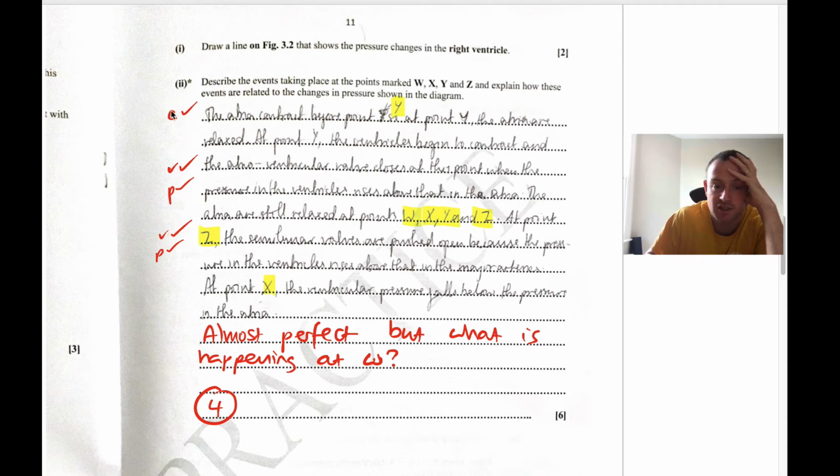V for valves. So C for chambers, V for valves, P for pressure. But then here they talked about valves and pressure, but they didn't talk about what was happening at W. Maybe I shouldn't even have given this a 4. Maybe I should have given this less because they missed one. So this should have been maybe given 2. Sometimes I'm a bit generous.